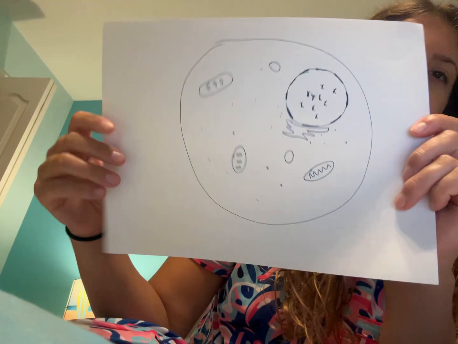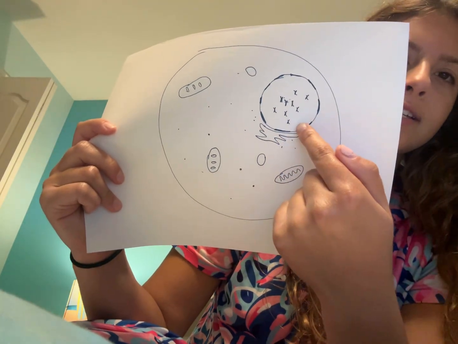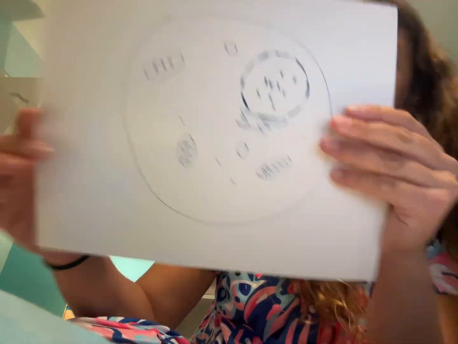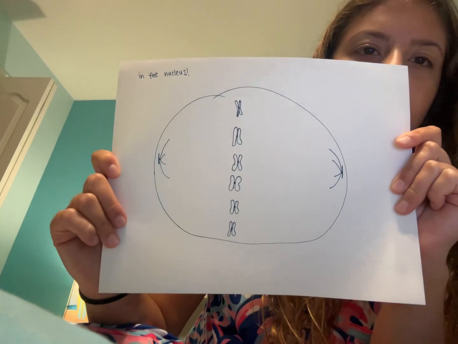So this is prophase. We see here the DNA is condensed into sister chromatids, and our nuclear envelope is starting to disappear. That's the first phase of mitosis. This is metaphase, the second phase.